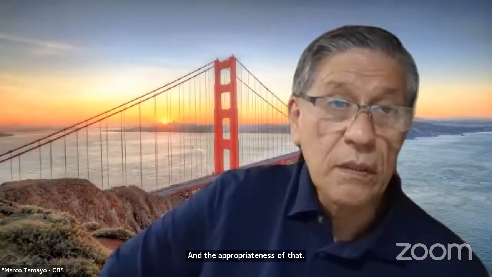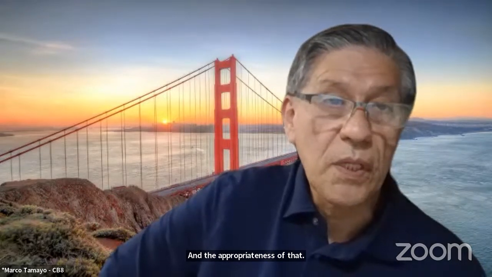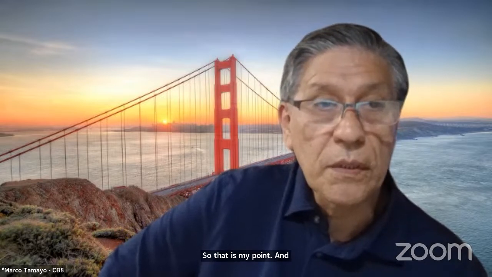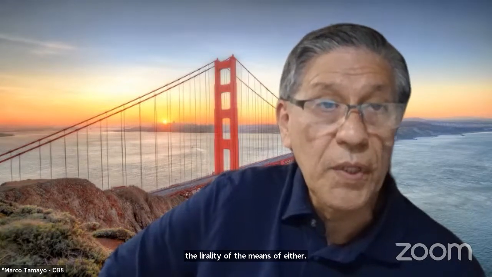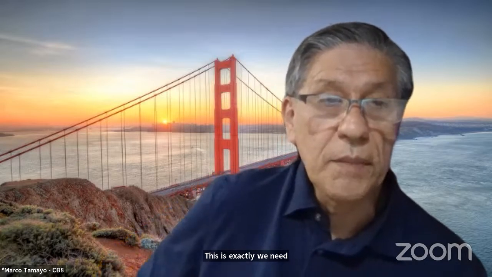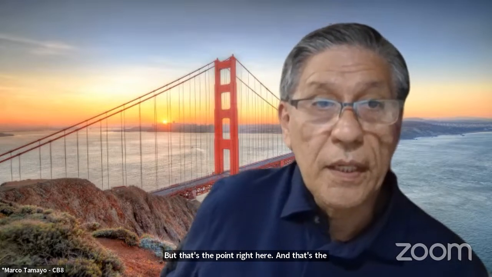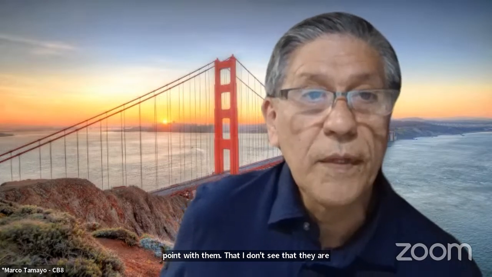This is the change. The changes are according to the numbers, and the numbers they claim to DOB have been approved, and that's what I explained to them, that no action has been issued since 2021. So that is my point, and I don't try to rule on the legality of the means of egress. This is exactly why we need the input of DOB. Whatever DOB says, we have to obey. But that's my point with them, that I don't see that they are claiming something that is not allowable so far. Thank you.